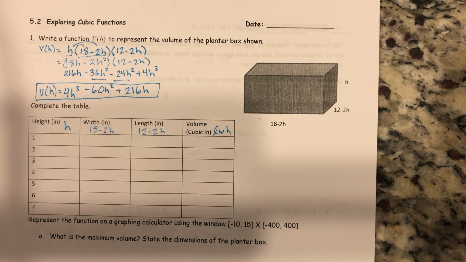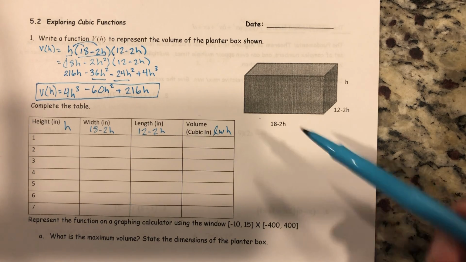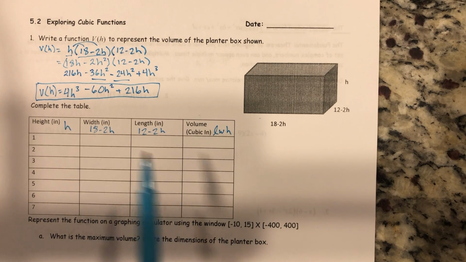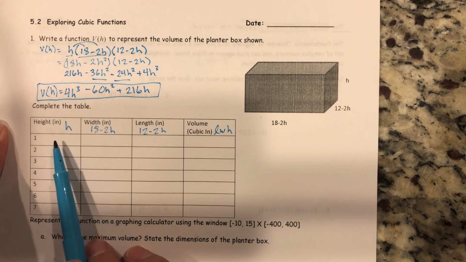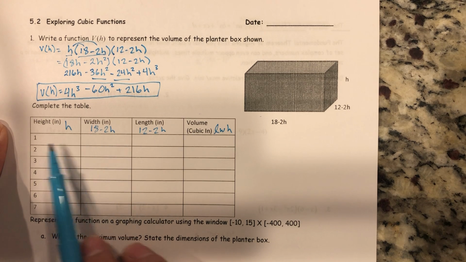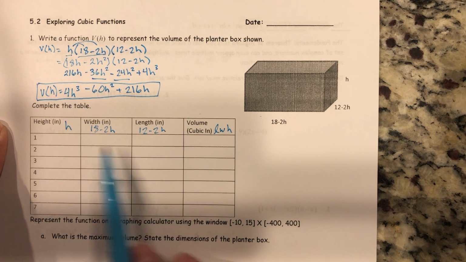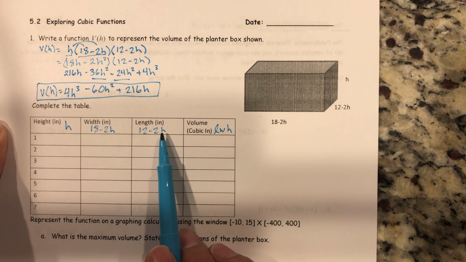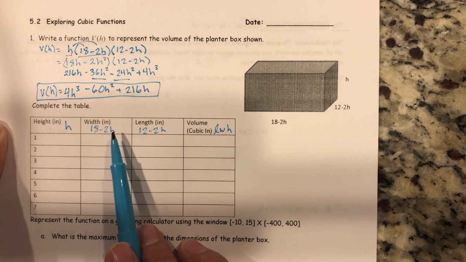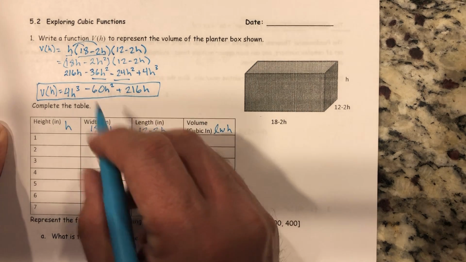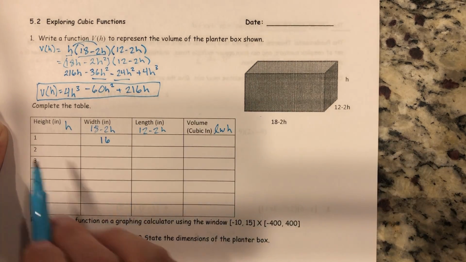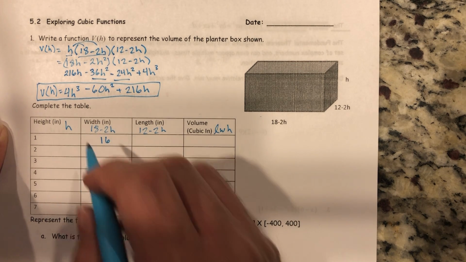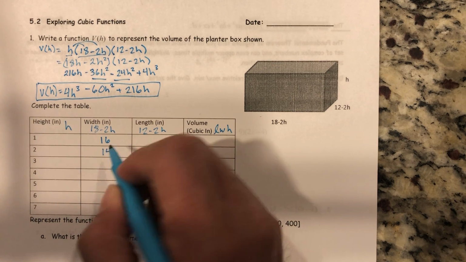Okay, and so this is going to be the table that I use to figure out what's going on. So here I have this table, and what I'm going to do is fill out the rest of it. So it wants us to know the width if the height was 1, the length when the height was 1, and so forth, right? So all I have to do is input 1 for h in both of these. So if I input 1 here, it's 2 times 1, which is 2. 18 minus 2 gives me 16. If I input a 2 in for h, 2 times 2 is 4. 18 minus 4 gives me 14.